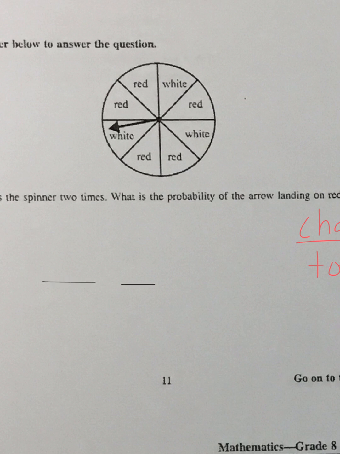What is the probability of the arrow landing on red both times? So what is the total amount of options we have? We got 1, 2, 3, 4, 5, 6, 7, 8. We have 8 total options. How many of those options are red? Count one more time. 5.